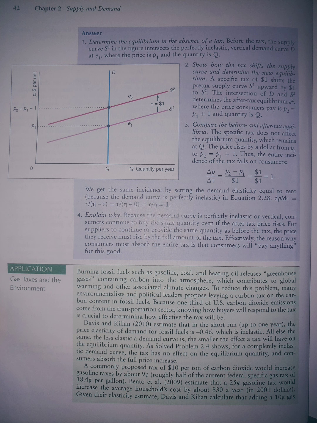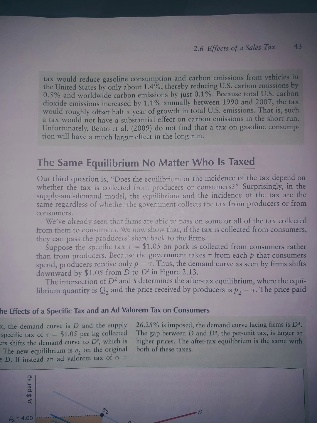Given their elasticity estimate, Davis and Kilian calculate that adding a 10-cent gas tax would reduce gasoline consumption and carbon emissions from vehicles in the United States by only about 1.4%, thereby reducing U.S. carbon emissions by 0.5% and worldwide carbon emissions by just 0.1%, because total U.S. carbon dioxide emissions increased by 1.1% annually between 1990 and 2007.